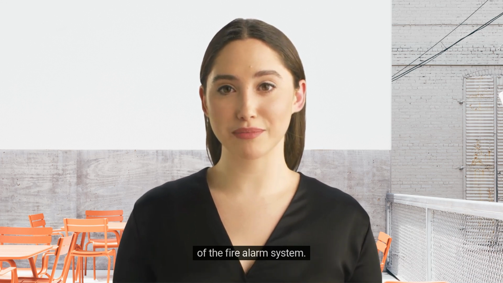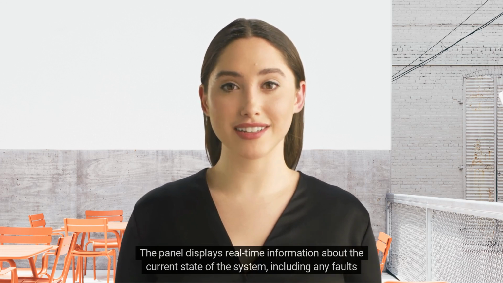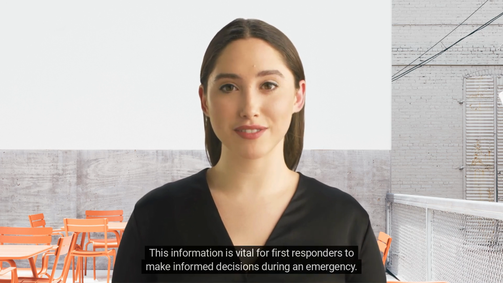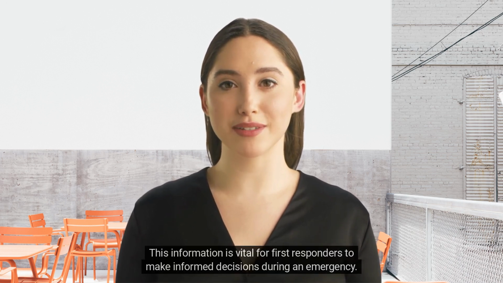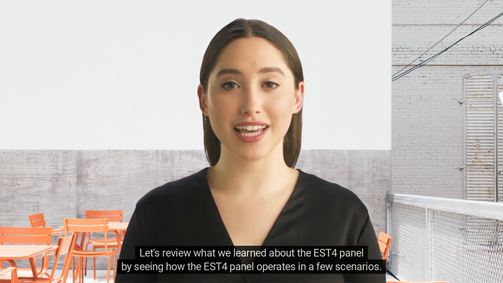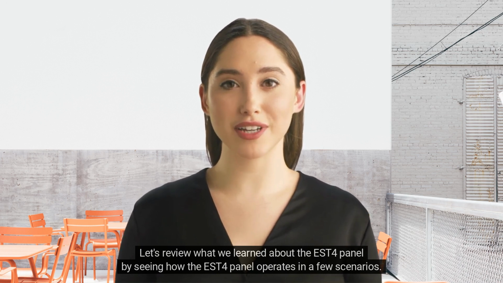In addition to the evacuation process, the ESD4 panel also allows first responders to monitor the status of the fire alarm system. The panel displays real-time information about the current state of the system, including any faults or troubles that may be present. This information is vital for first responders to make informed decisions during an emergency. Let's review what we learned about the ESD4 panel by seeing how the ESD4 panel operates in a few scenarios.